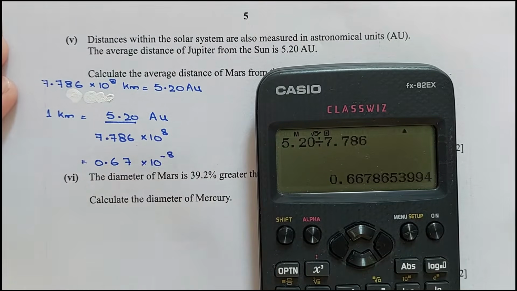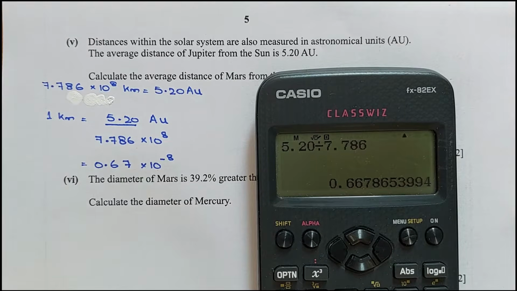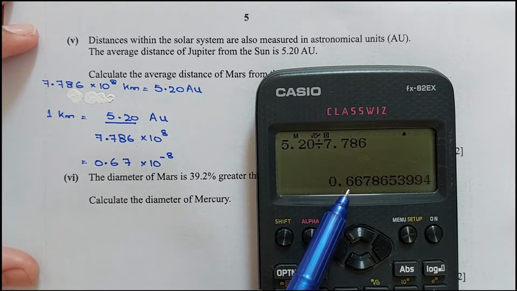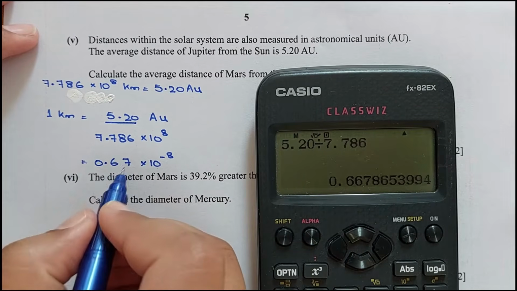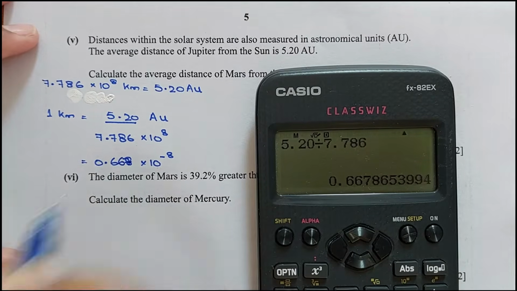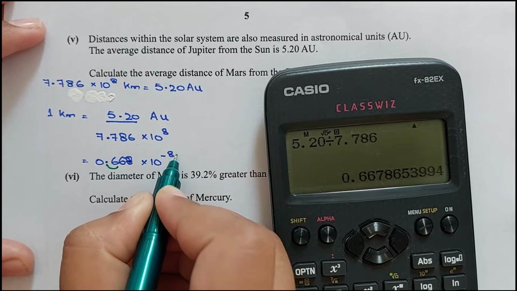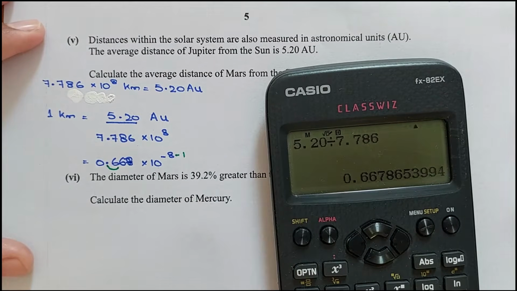We have to shift 8 into the numerator. Now we can take 0.667. It is better to take that, so that is 6 and this is going to be 8 if I round it. Moving the decimal point 1 unit to the right, so we have to subtract 1.